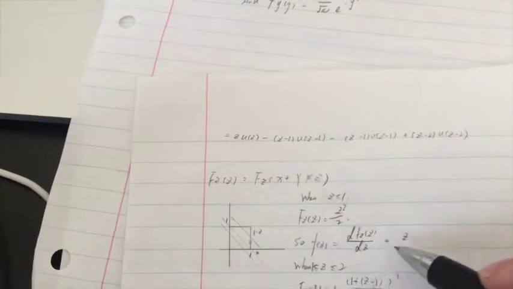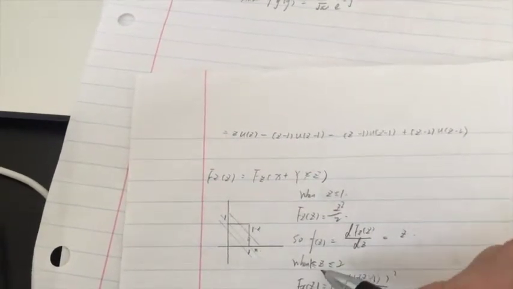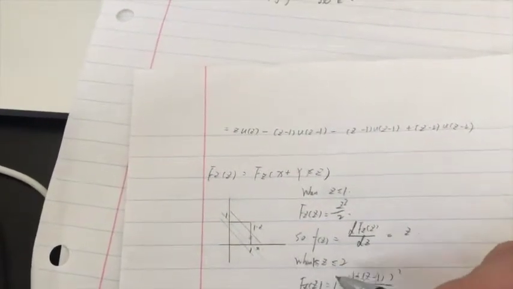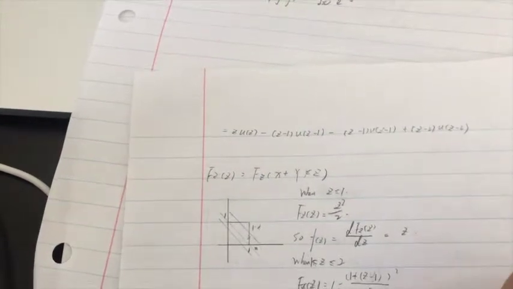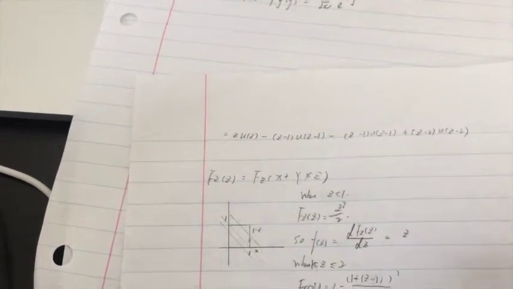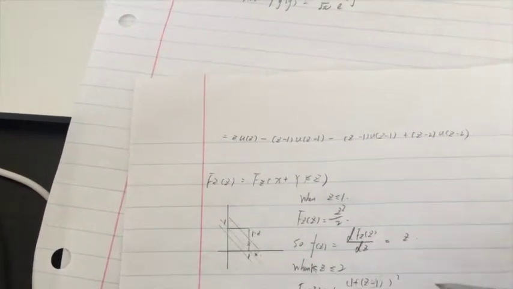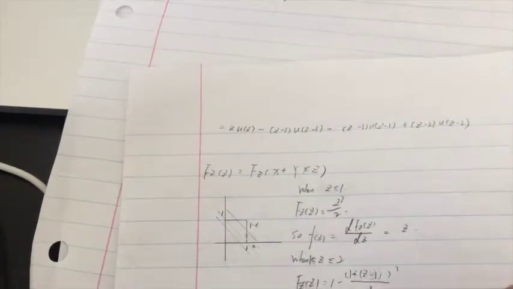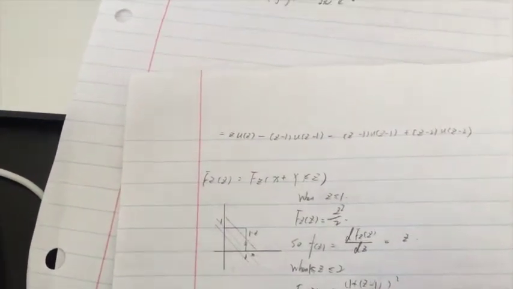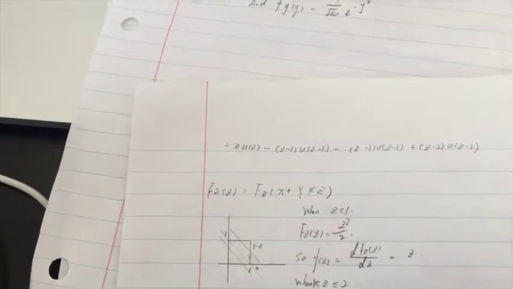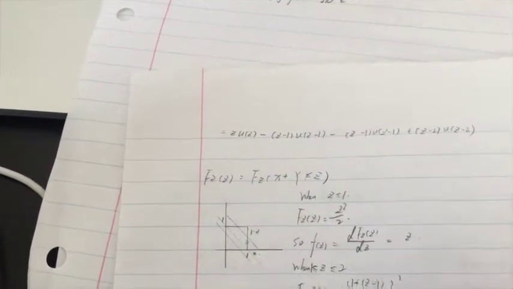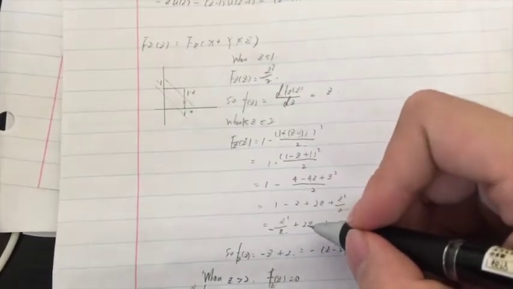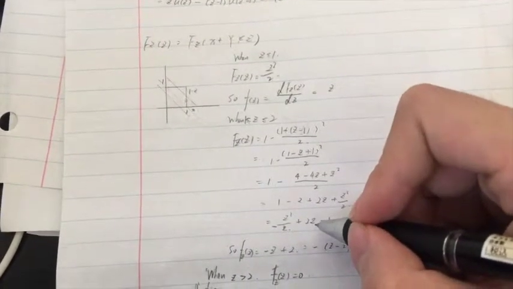we get f_Z(z) equals z. When z is larger than 1 and less than 2, we can also use some method to get that it equals minus z to the power of 2 over 2, plus 2z minus 1.